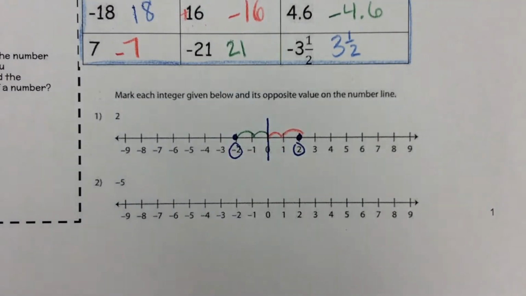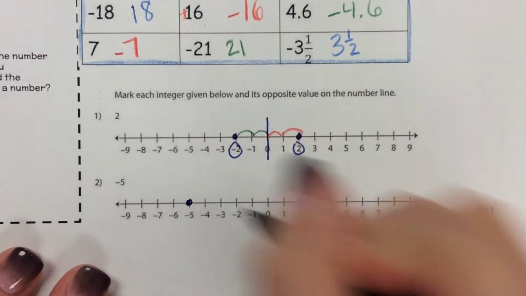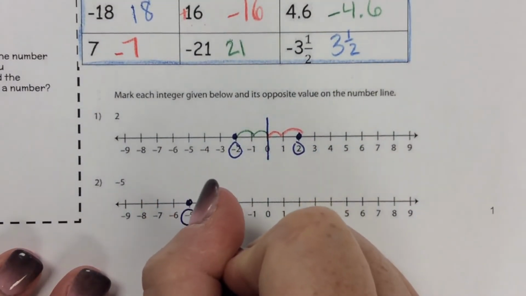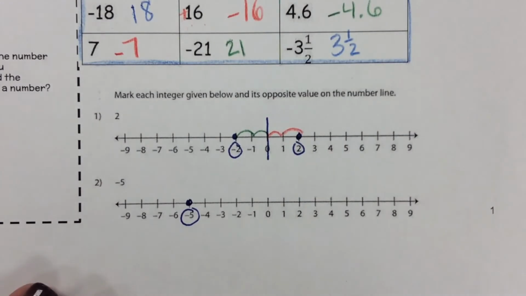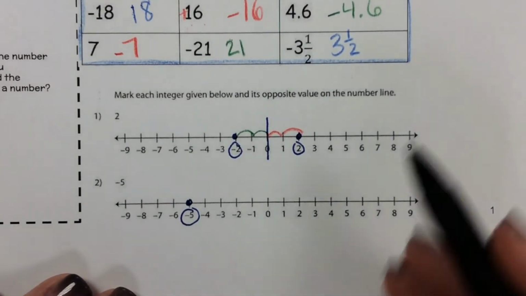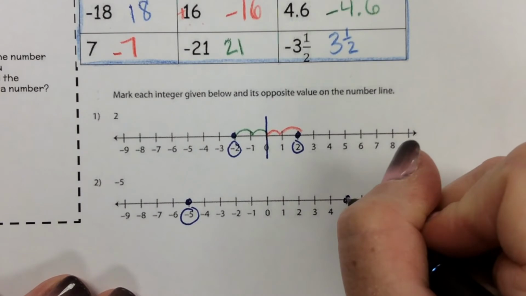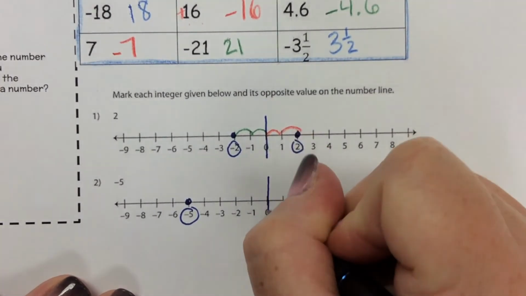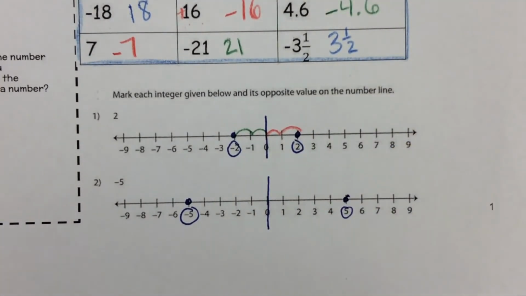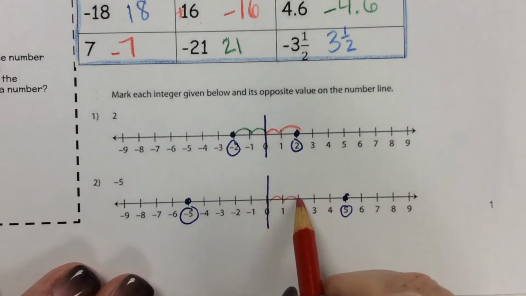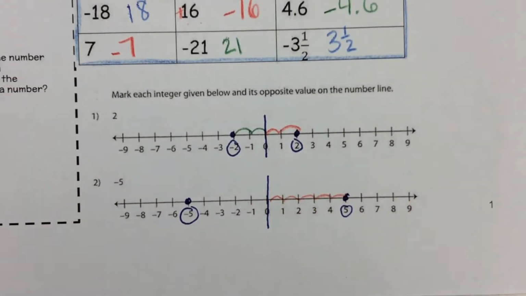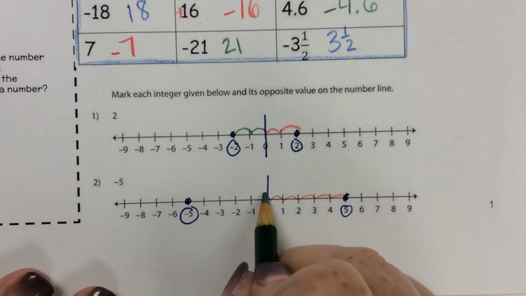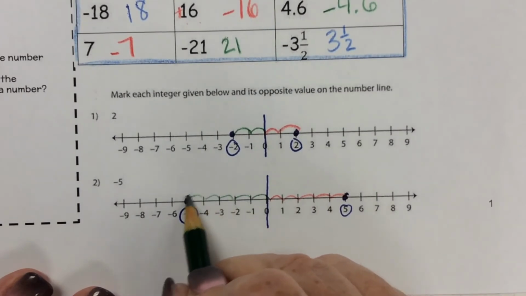All right, next, negative 5, right there. That's my negative 5. It's below 0. All the numbers below 0 are smaller, and we'll get more into that tomorrow, or in your next video. The opposite of negative 5 is 5 because they are the same number of spaces from 0. 1, 2, 3, 4, 5, and 1, 2, 3, 4, 5.